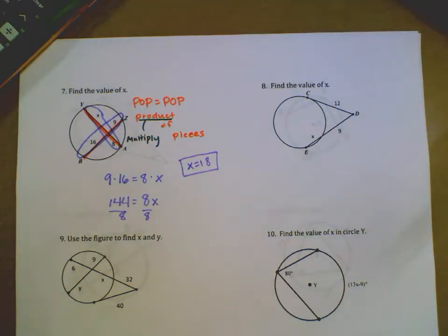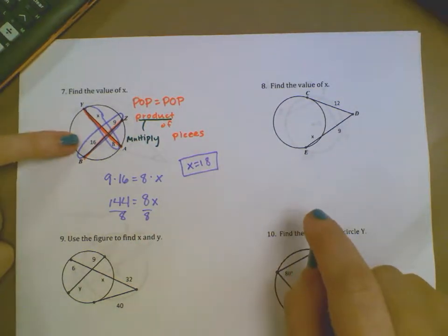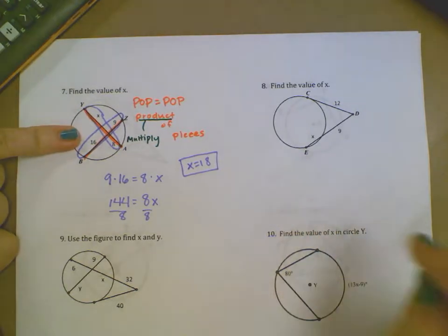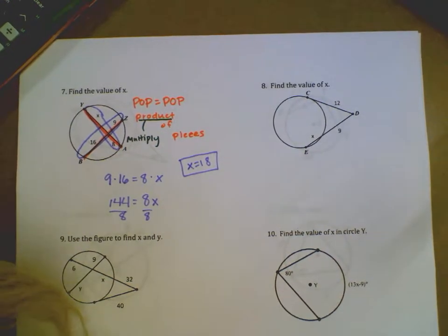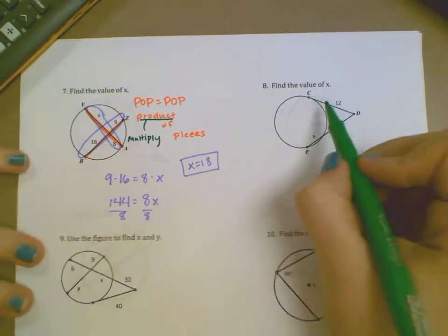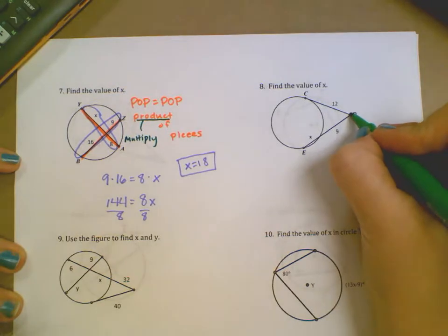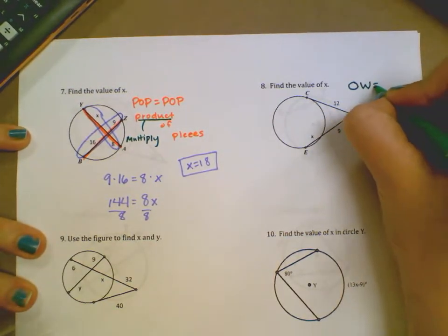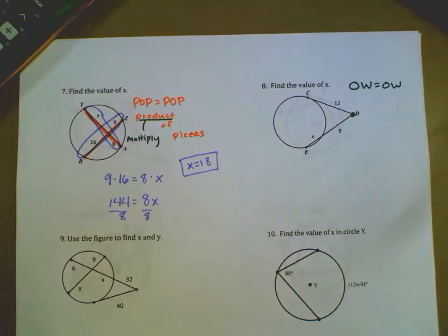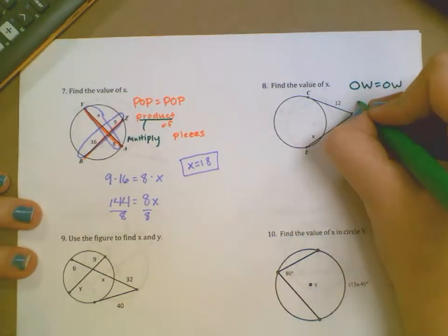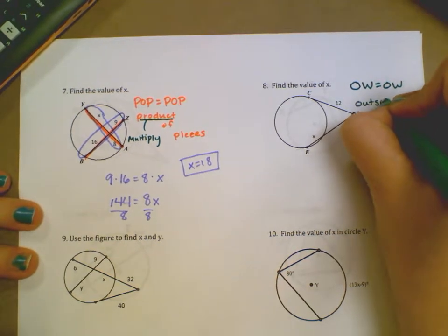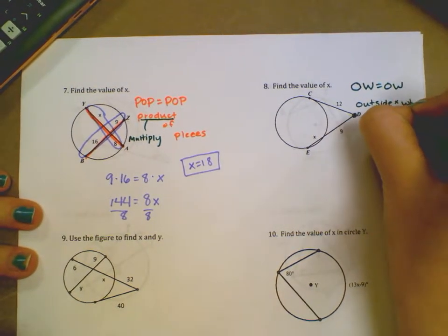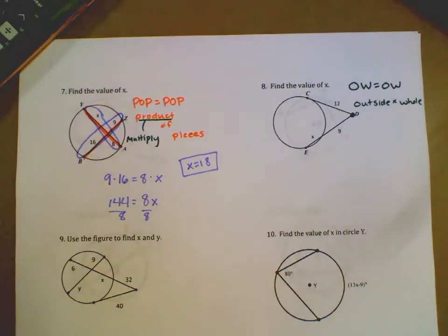For number 8, it is no longer going to be a pop-pop situation. It instead is going to be an ow-ow situation. So I know that because I have a tangent and a secant that meet outside the circle. If it's outside, it'll be ow-ow. Remember, ow-ow stands for outside times whole, meaning the whole section. So you might need to find the whole piece.